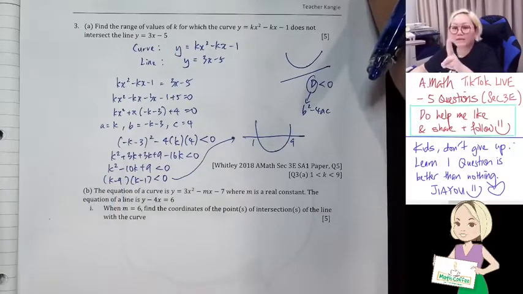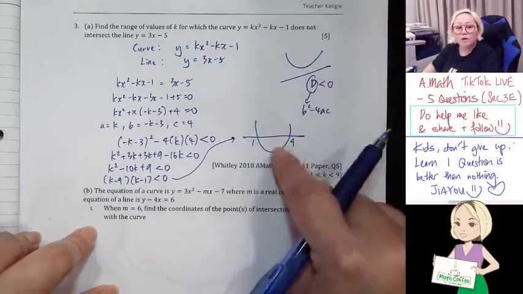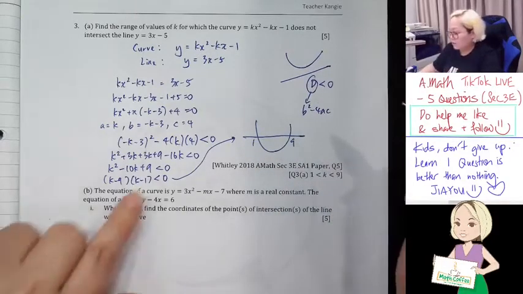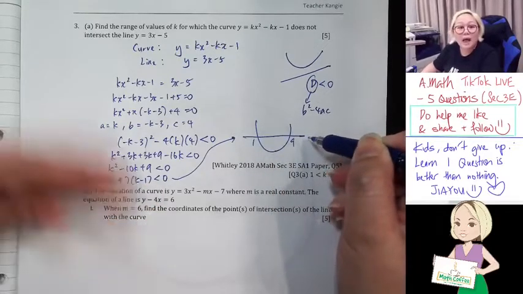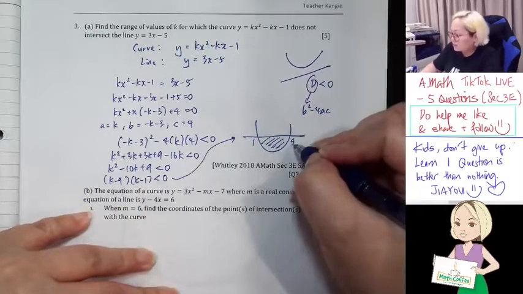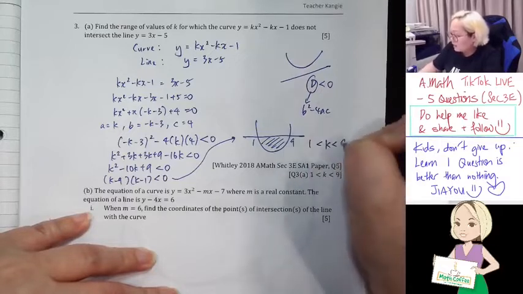There's only two ranges. Either you shade the below or the above. So this is less than 0. You just take it that this line is your x-axis. Below 0, that means I'm going to shade here. So that means the range of k will be, k is between 1 and 9.